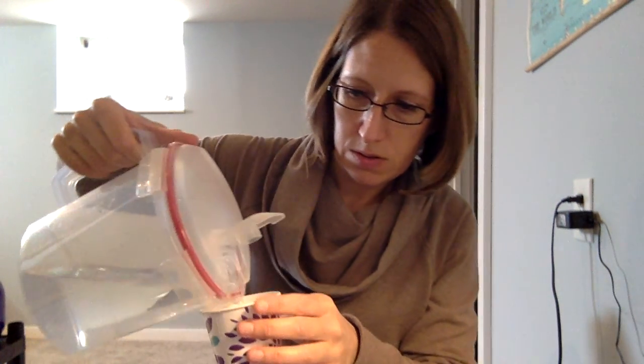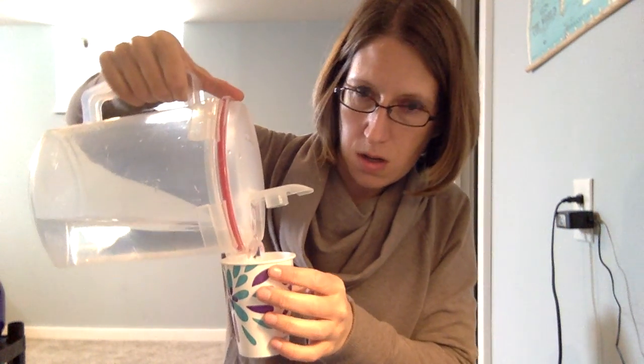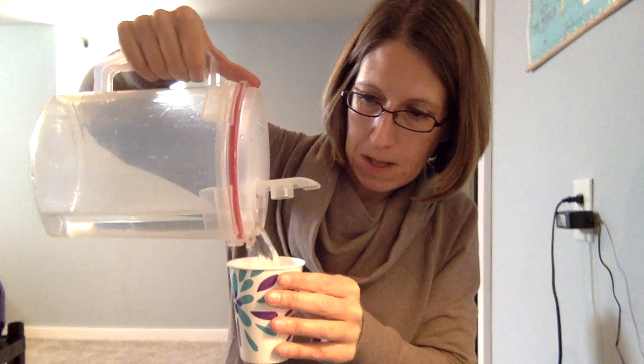Whoop, that was really close with my hand. I was trying to get the water in. Okay, we got 1. And I'm filling them up to the very top. 2. 3. Ooh, I don't have too much left.